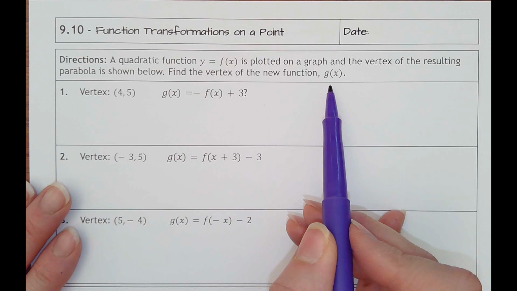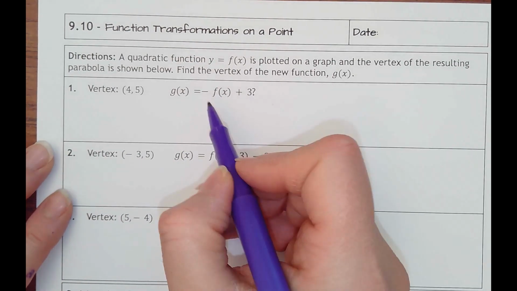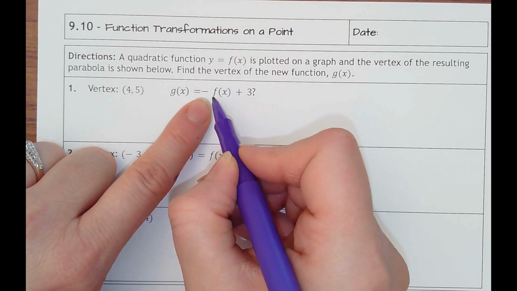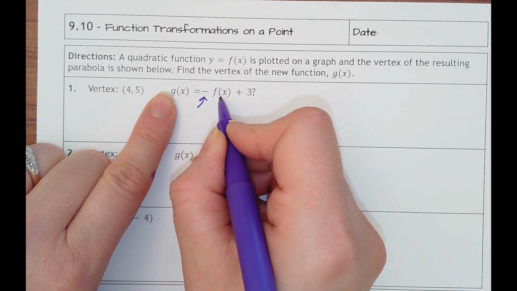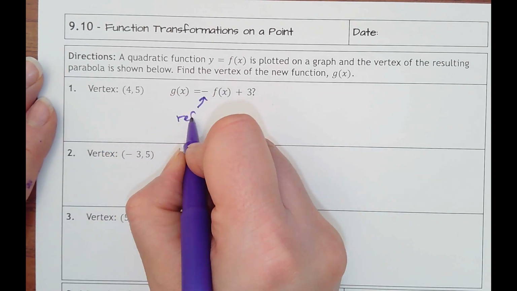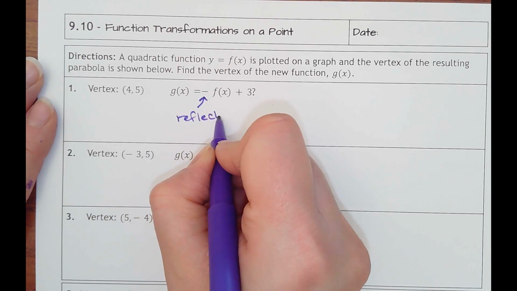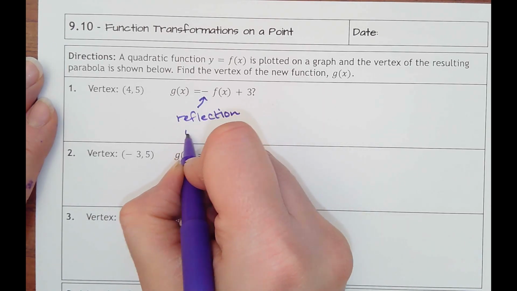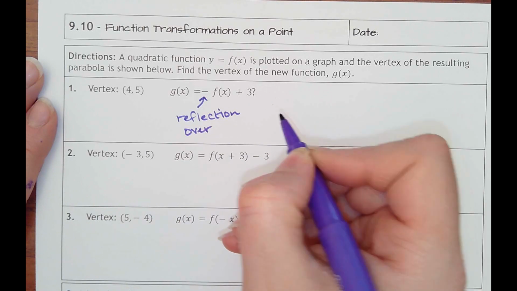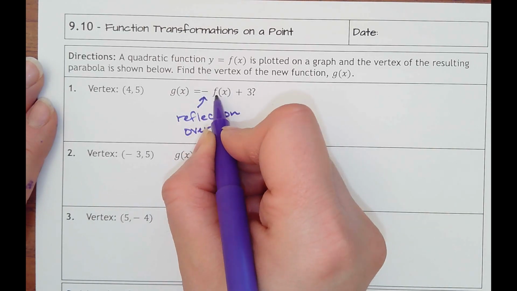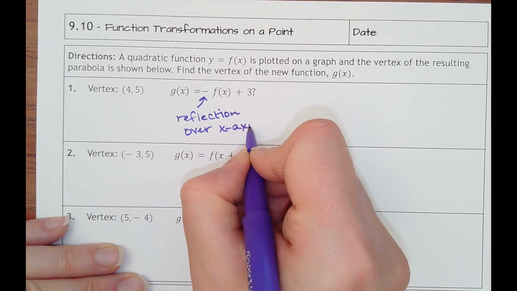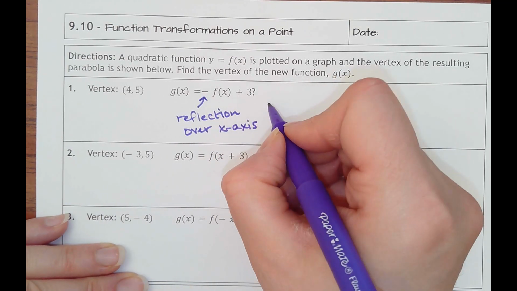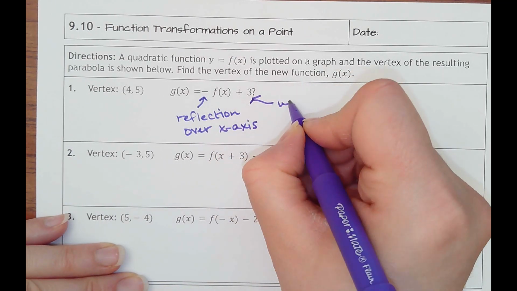Find the vertex of the new function g of x. So what is happening to our function f of x? Well, I see a negative in front of the entire function, so that means there's a reflection over the, do you remember which axis? That makes the y's be negative, so picture going over the x-axis. And then there's a plus 3 on the end, that means it's going up 3.